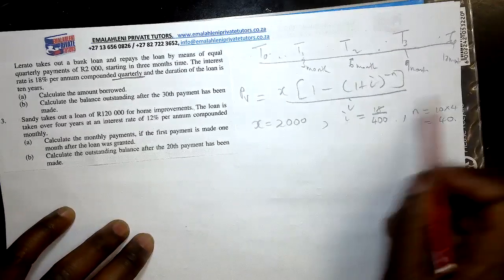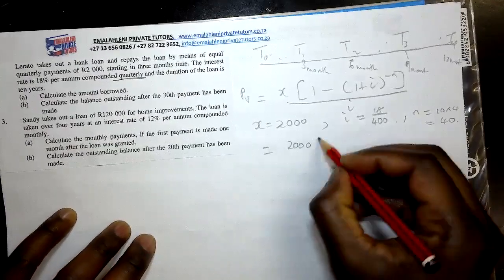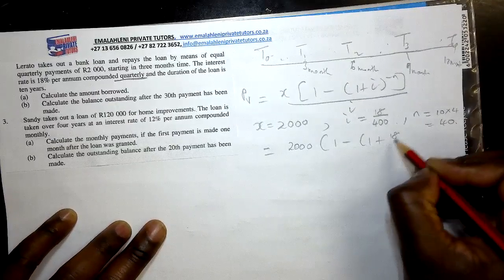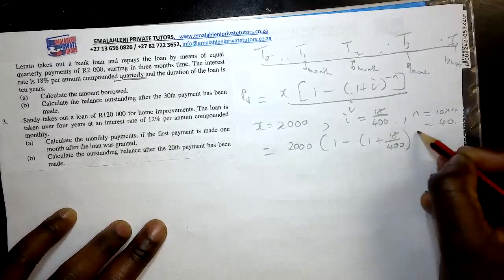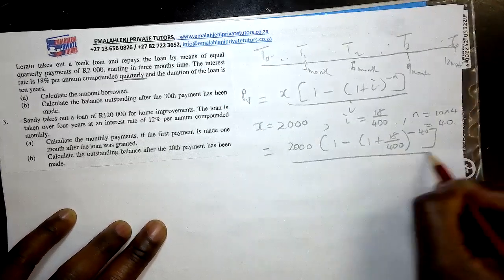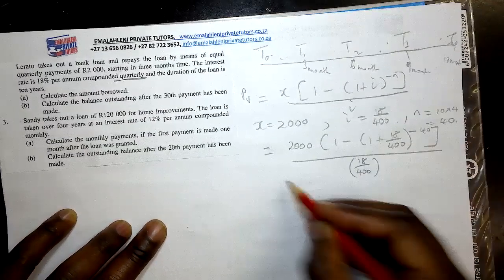So what else do we need there? We don't need anything. We're going to say 2,000 times 1 minus 1 plus I, 18 over 400, to the power negative 40, all over I. What is I? 18 over 400. What is the answer there?